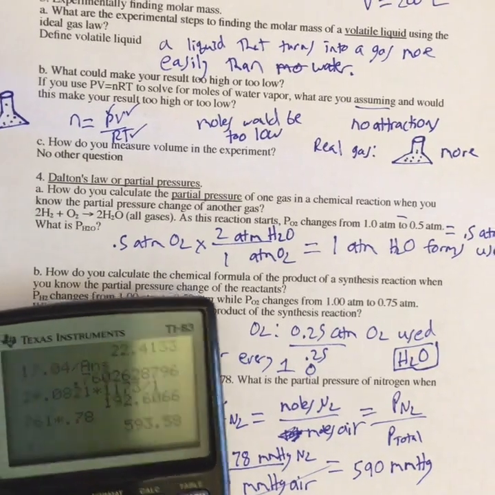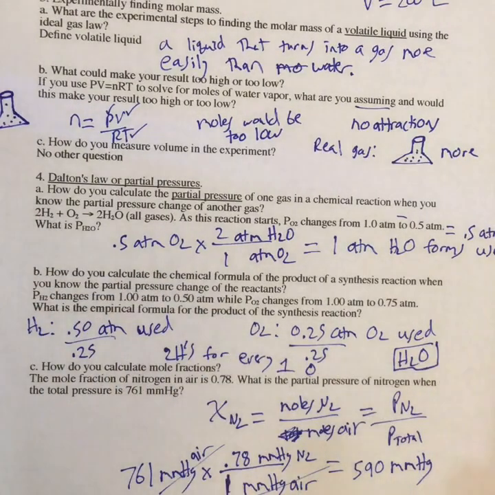In other words, I don't know if the fraction makes sense or not, but if 78 hundredths of the moles are nitrogen, then 78 hundredths of the pressure is also nitrogen. So you just multiply it by 0.78.